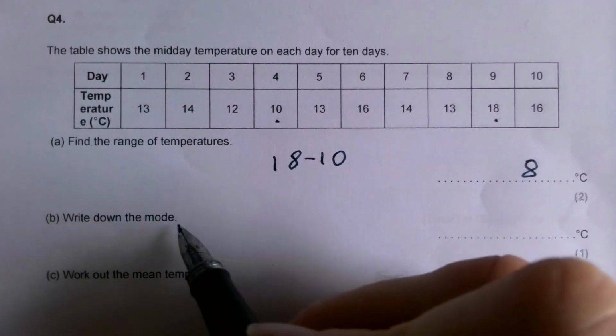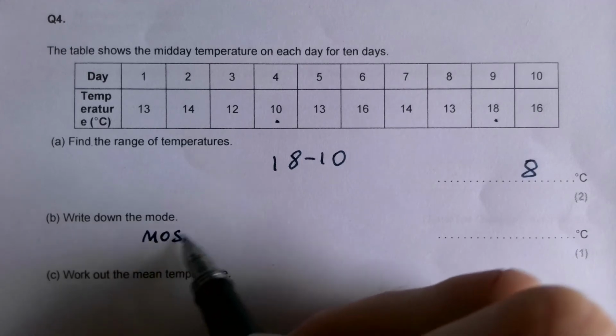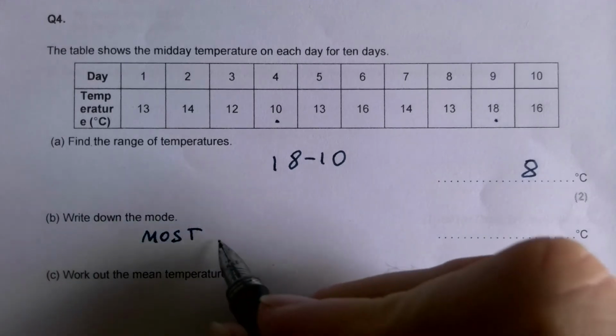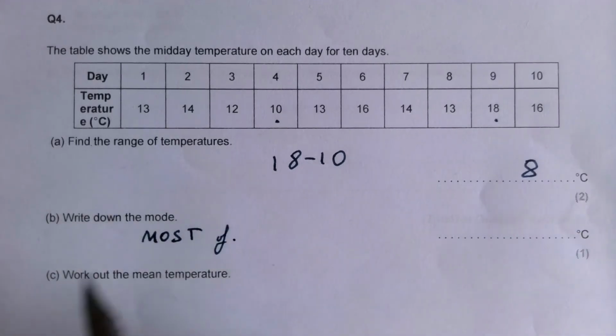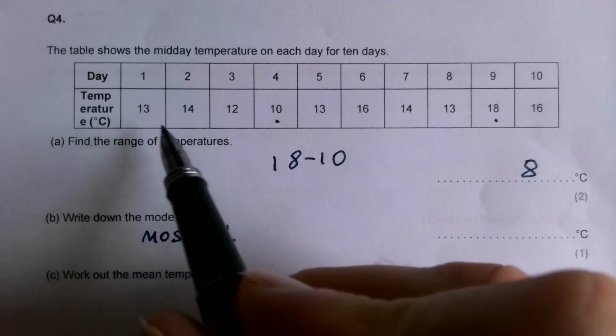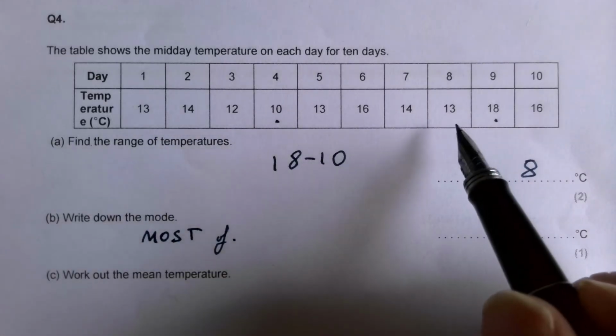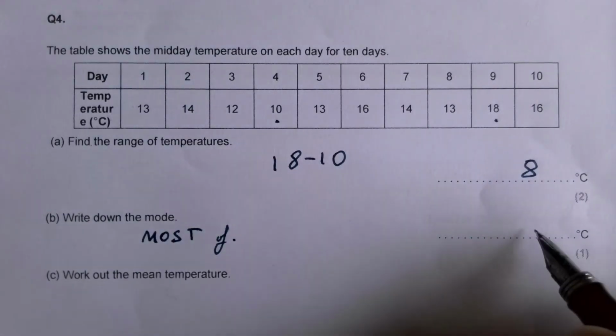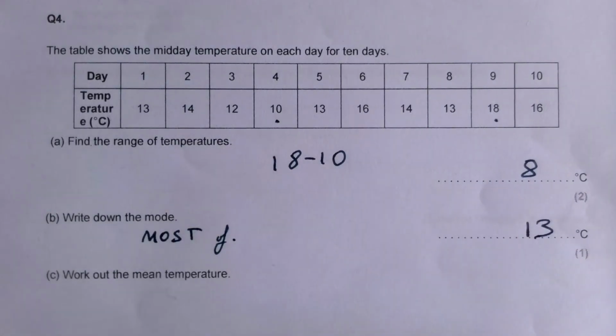Write down the mode. Mode, think it's another 4-letter word as most. It's the one that there's the most of. So the most frequent number. So there's 1, 2, 3 13s. There's 2 14s, that's not as many. So 3 13s means that the mode is 13.